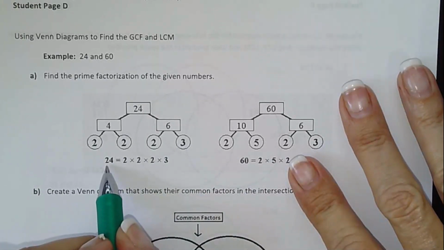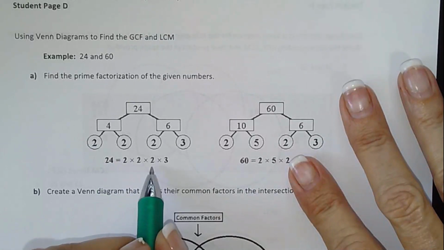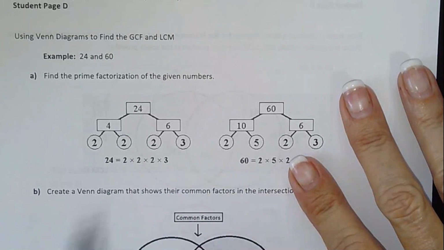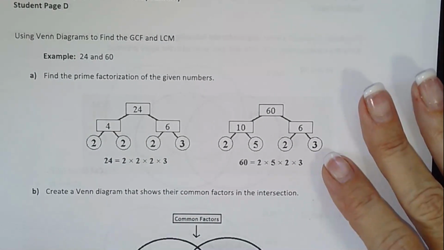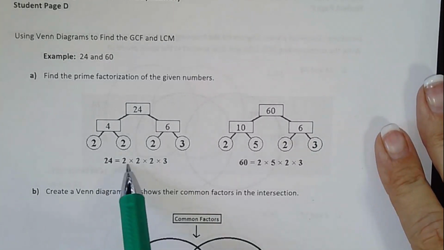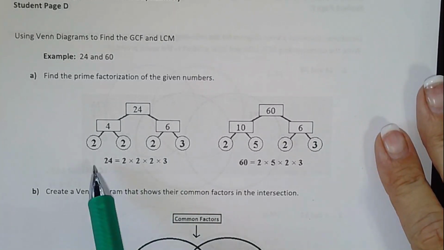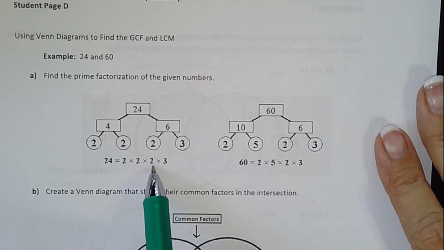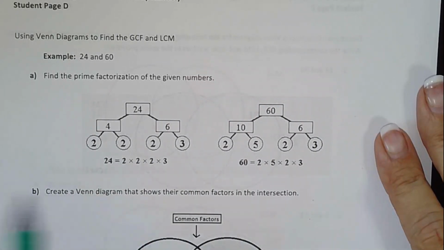So the prime factorization of 24 is 2 times 2 times 2 times 3. And I always tell students on tests, you can check this. All you have to do is go down the list, and all those prime numbers should give you back the original number. 2 times 2 is 4, times 2 is 8, times 3 is 24. Ding, ding, ding, ding, ding. Right back to the original number.